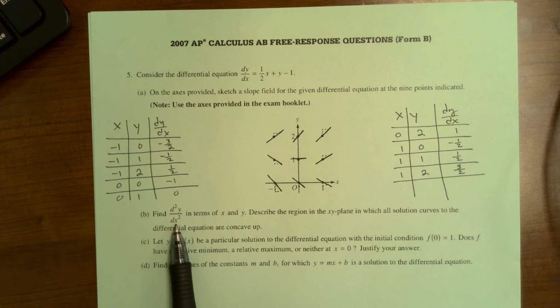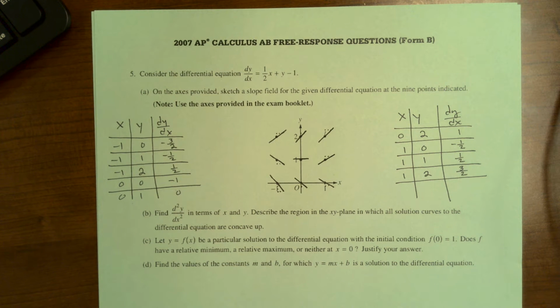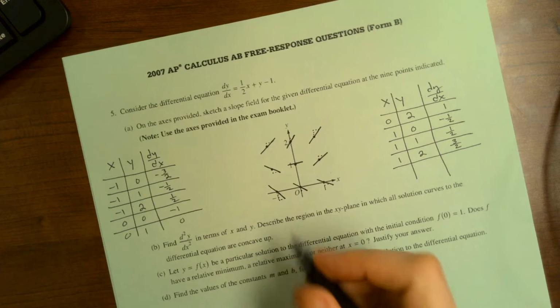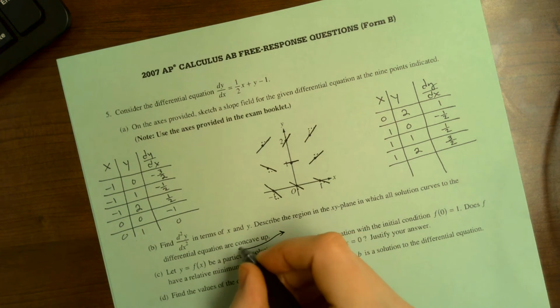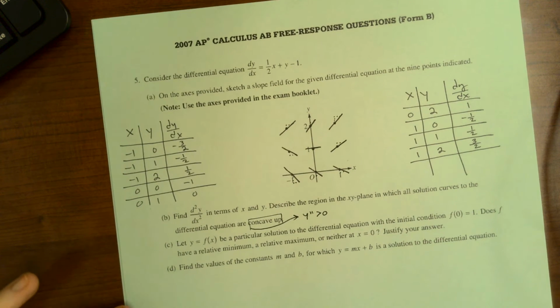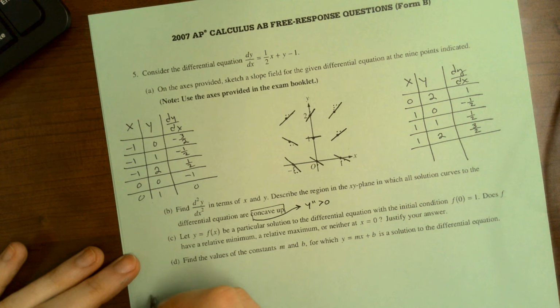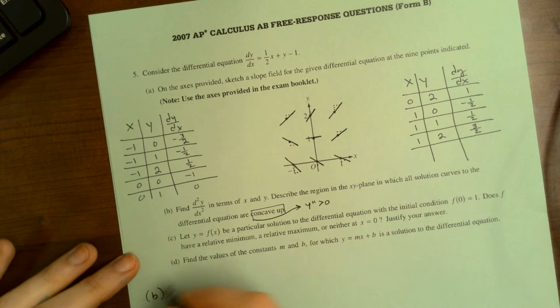Now find d²y/dx² in terms of x and y. Describe the region in the plane in which all solution curves to the differential equation are concave up. Concave up means I want y double prime to be greater than 0. So I'm going to take the first derivative and then take the derivative of it.